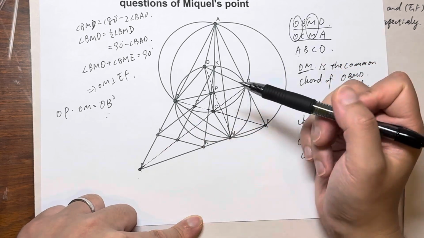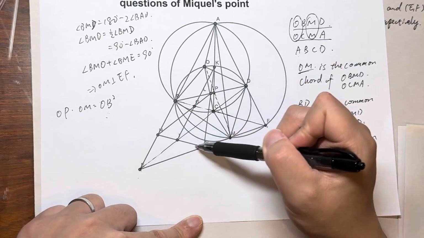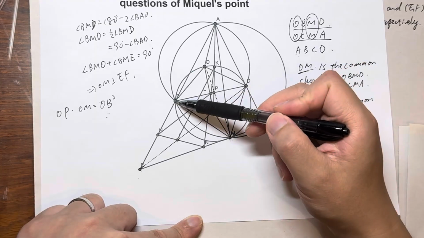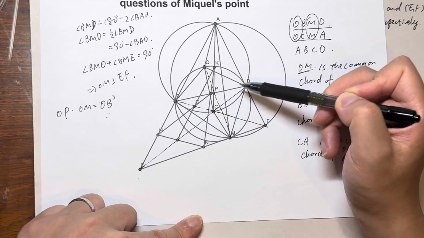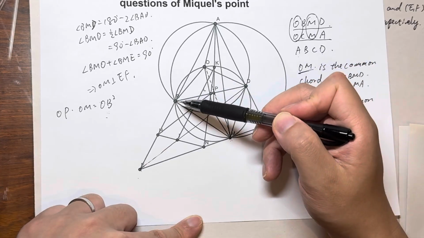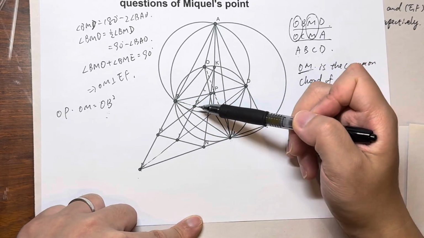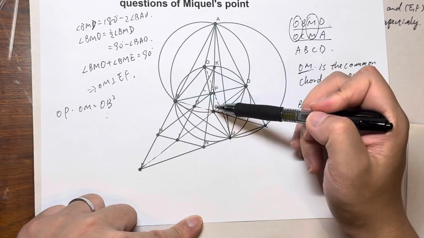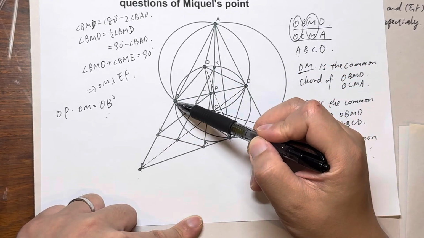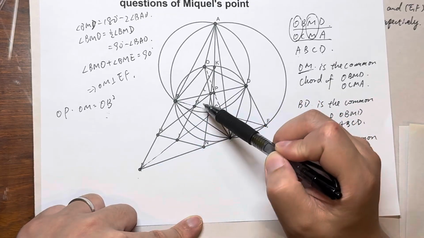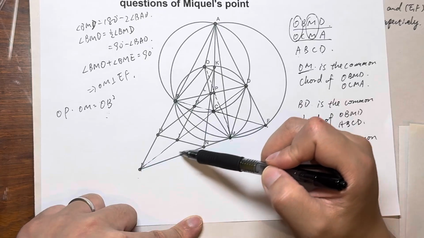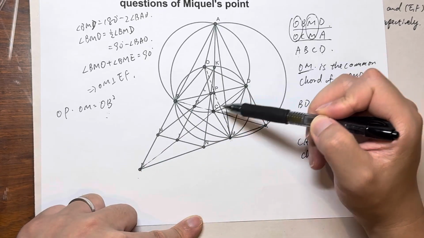We covered this line, we covered this line, and for this line, in the triangle BED, L is the midpoint of BD, G is the midpoint of BC, and H is the midpoint of BE. So HGL is parallel with ECD.